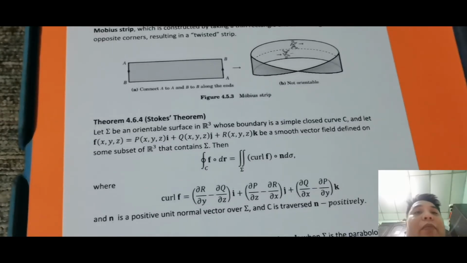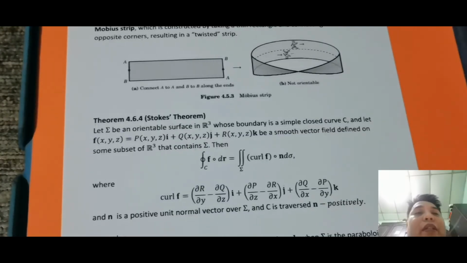Okay, so let sigma be an orientable surface in R3, whose boundary is a simple closed curve C, and let F of x, y, z, that is P i plus Q j plus R k, be a smooth vector field defined on some subset of R3 that contains sigma.